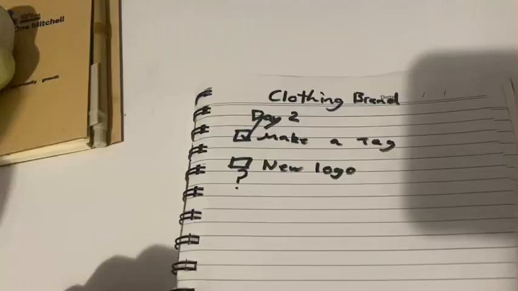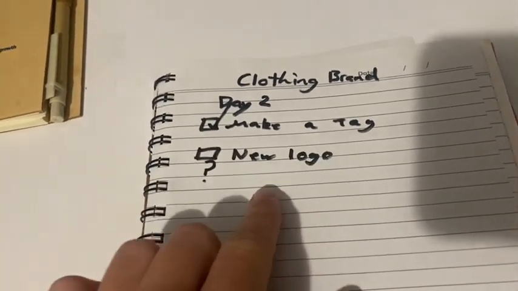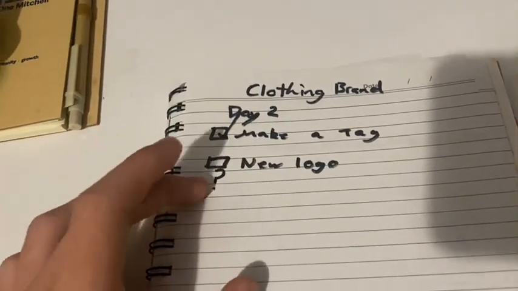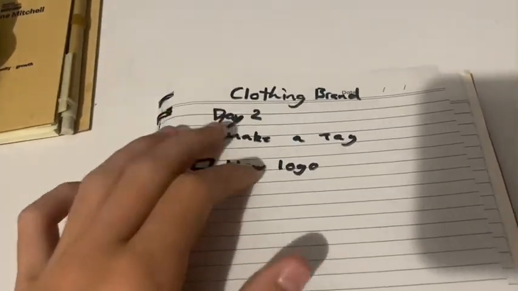Next, after making your name, you need to figure out your logo. Logo is like your identity for the brand, obviously. I've got it in my notebook. It says clothing brand, day two, make a tag and new logo. I don't know why this isn't ticked off, but make a tag, like for the neck of the shirt.